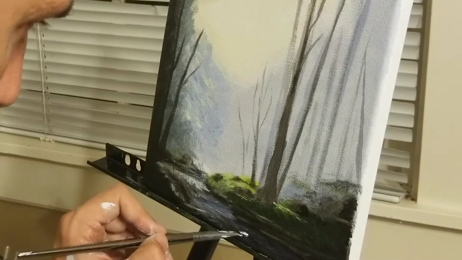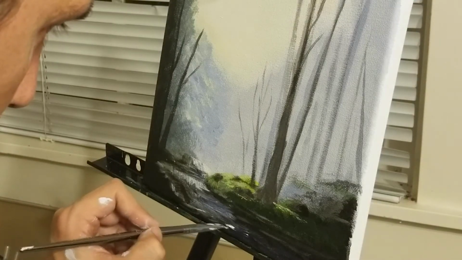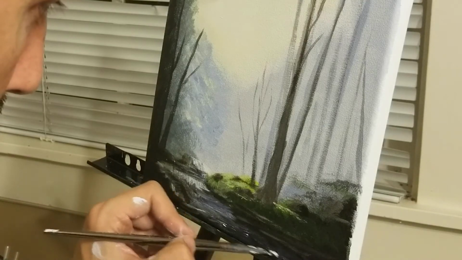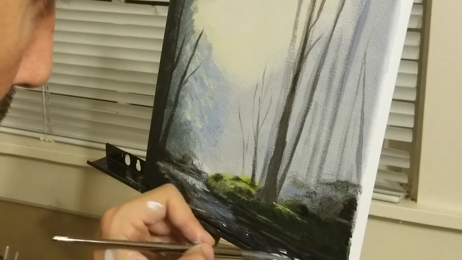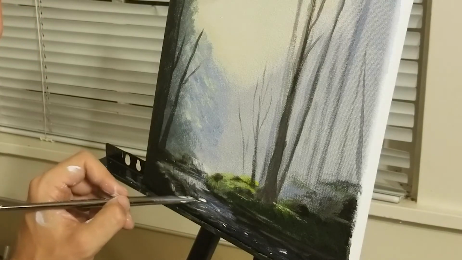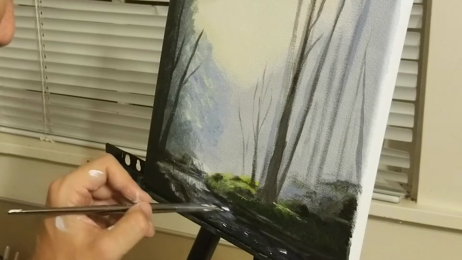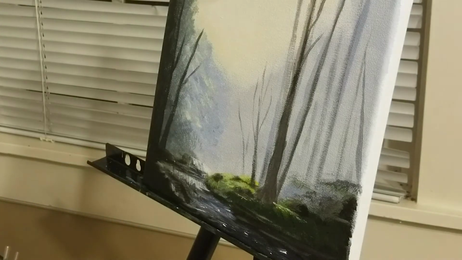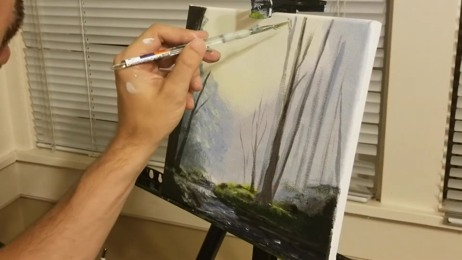Adding a few highlights now, bringing the white very selectively into this foreground gives the illusion of bubbling water, that it's moving over the rocks as it flows through the forest.